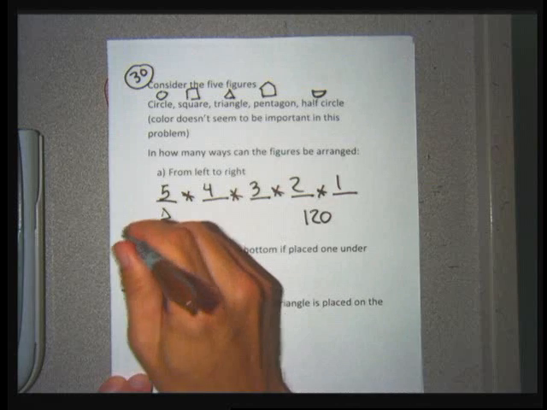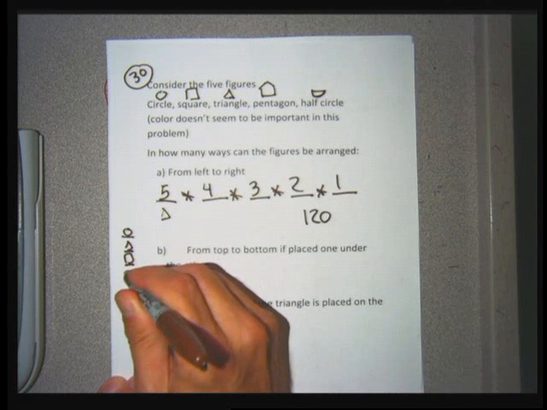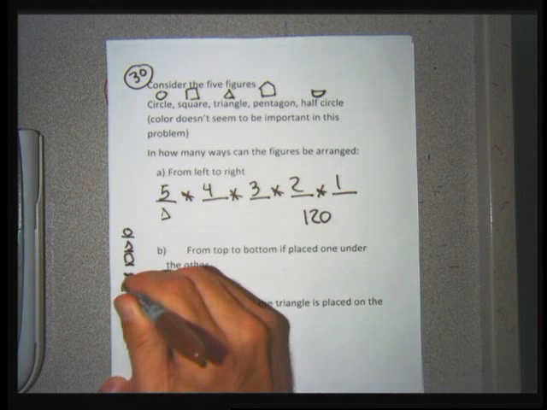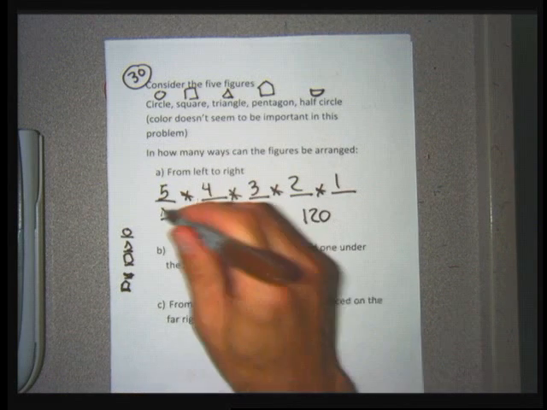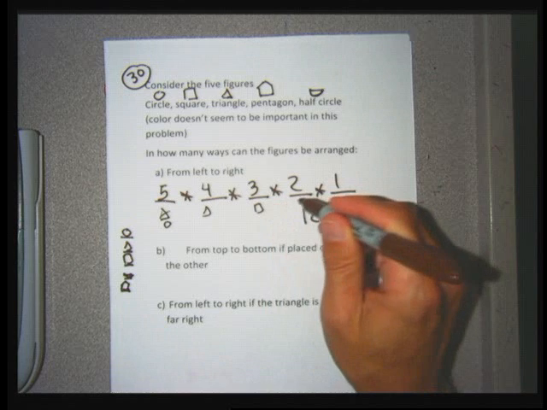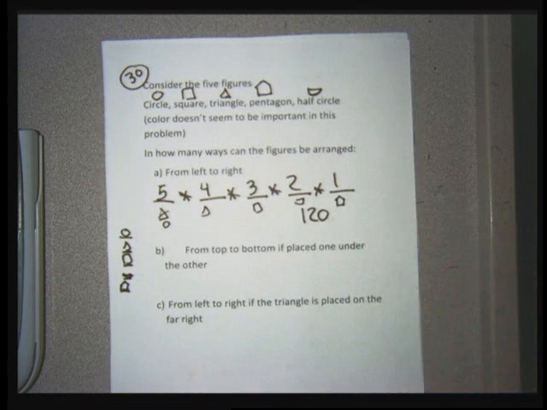like I could go circle, triangle, square, half circle, pentagon. Placing something top to bottom isn't any different than going circle, triangle, square, half circle, pentagon. The author is just trying to be cute here.